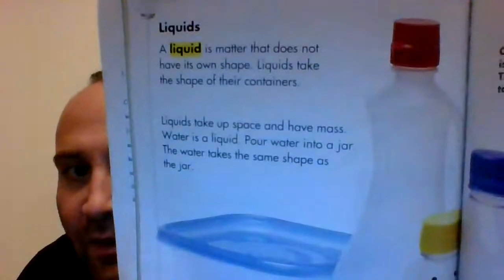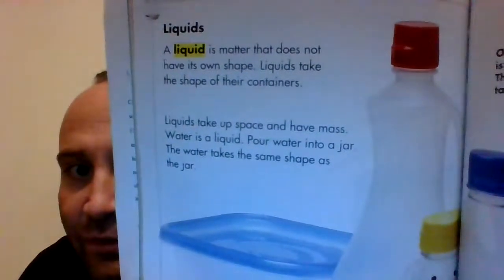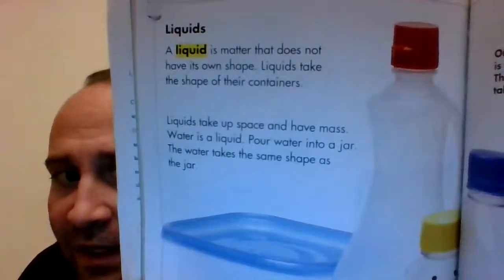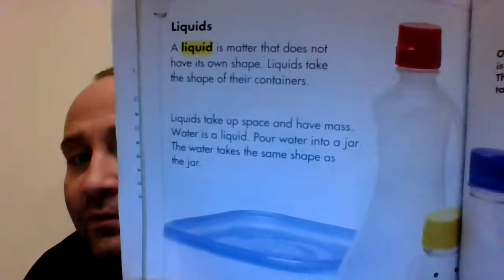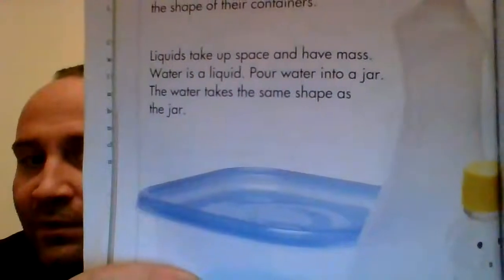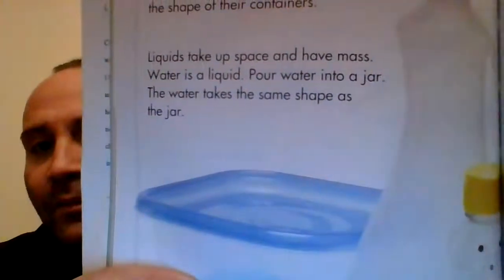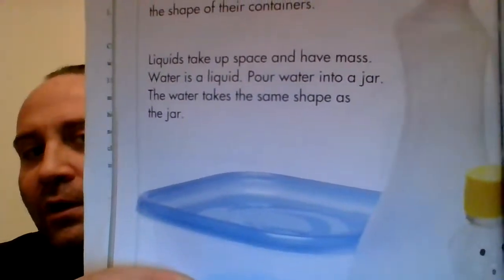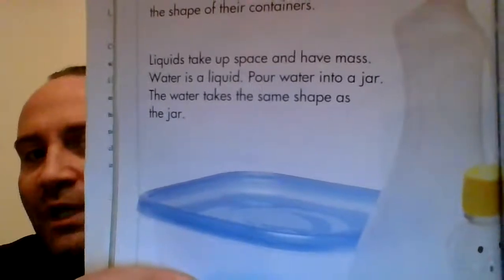Liquids. A liquid is matter that does not have its own shape. Liquids take the shape of their containers. Liquids take up space and have mass. Water is a liquid. Pour water into a jar. The water takes the same shape as the jar.